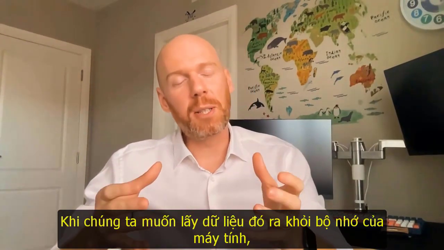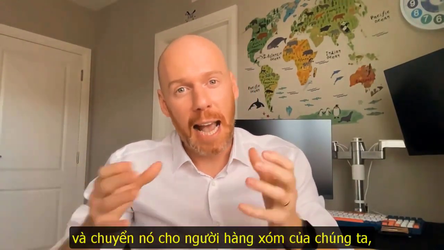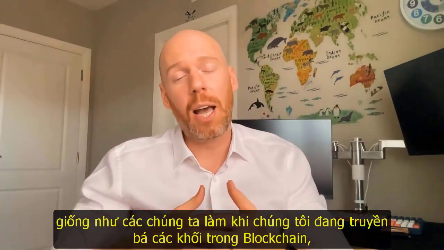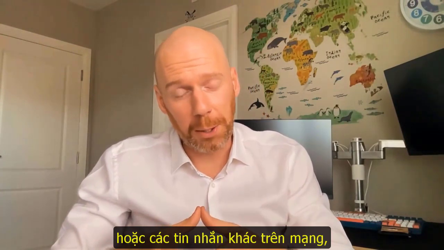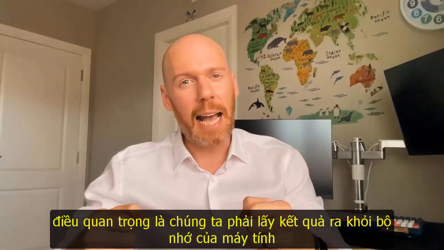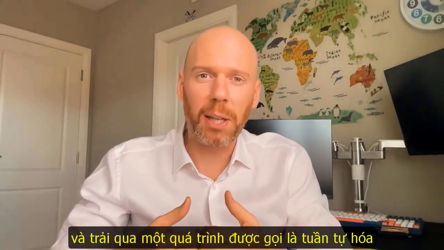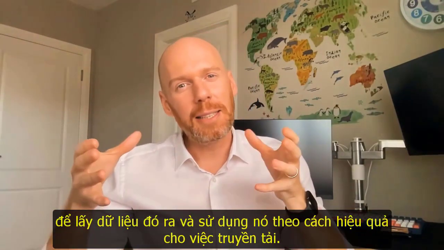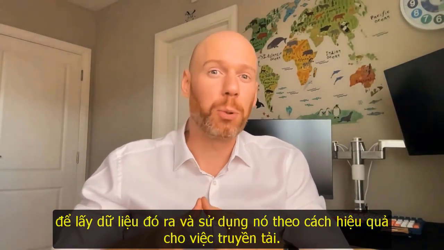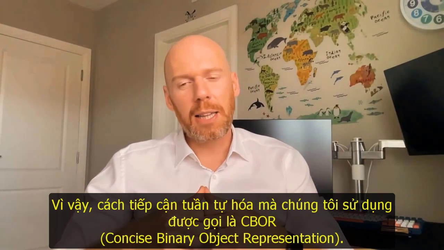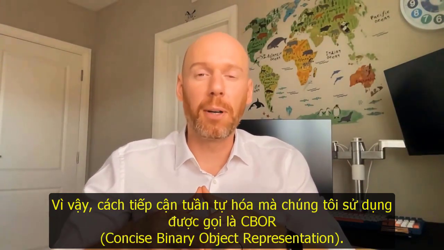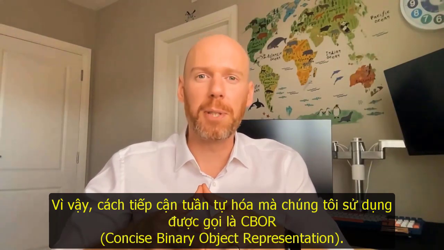So when we want to take some data out of the computer's memory and pass it on to our neighbor, as we do when we're propagating blocks in the blockchain or other messages across the network, it's important that we take the representation out of the computer's memory and go through a process known as serialization in order to take that data object and represent it in a way that is efficient for transport. The serialization approach we take is known as CBOR, which stands for Concise Binary Object Representation.